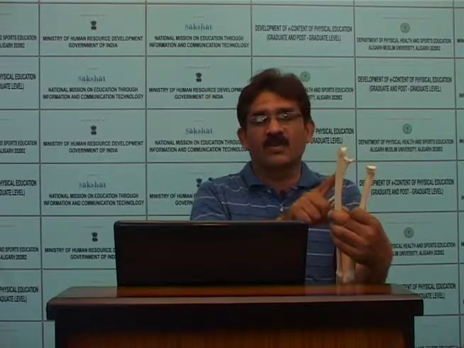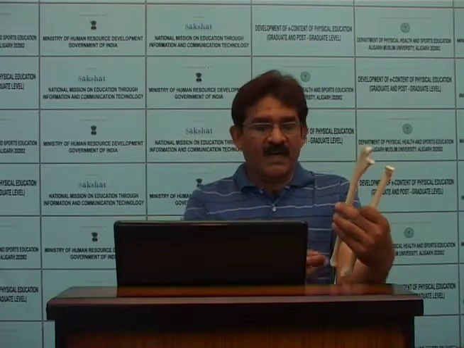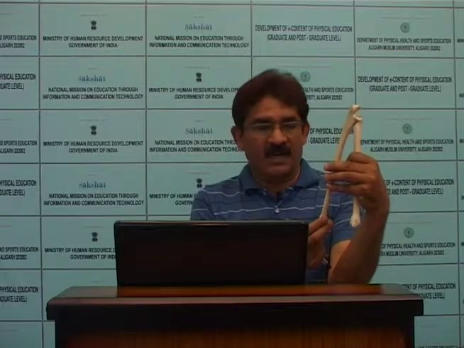This is the ulnar tuberosity. Lower end: styloid process, head of the ulna.